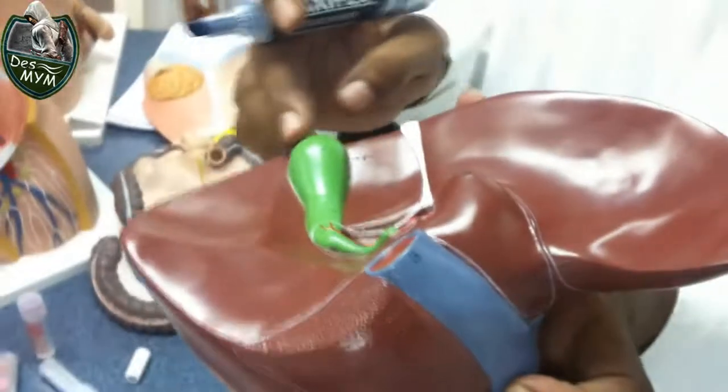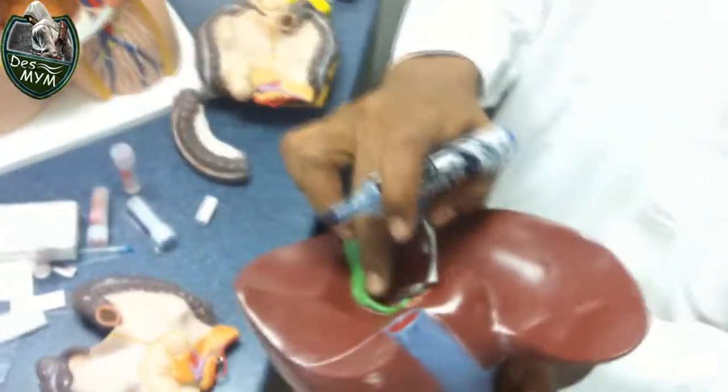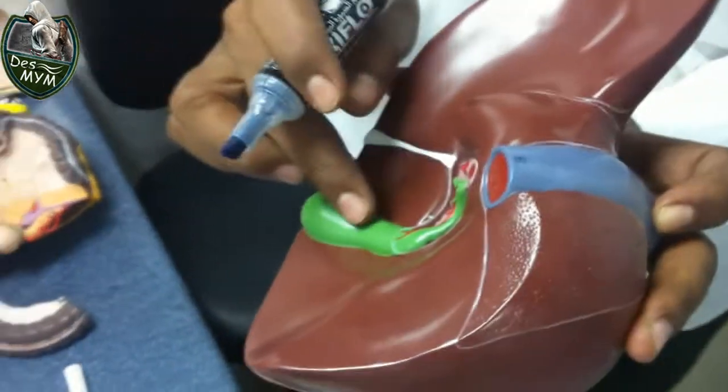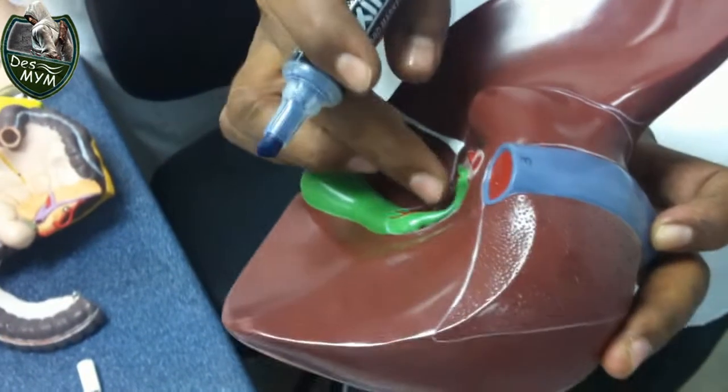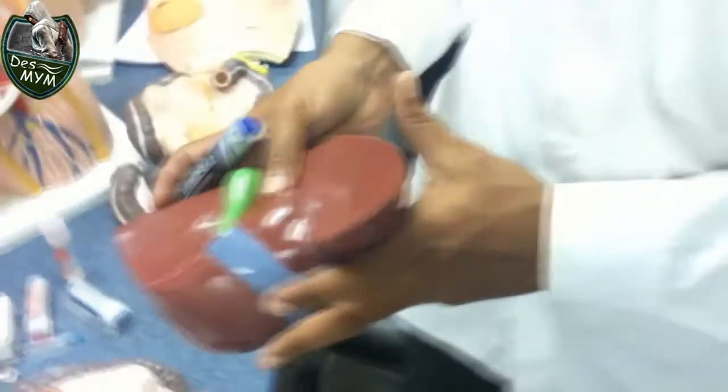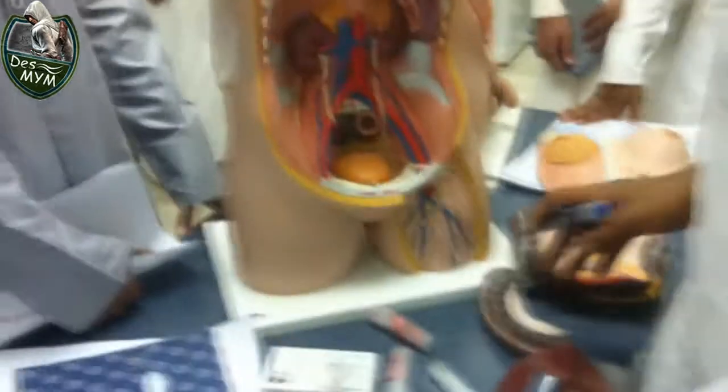See, this is the fundus, body, neck, cystic duct. Clear? Fundus, body, neck, cystic duct. This is about the liver and gallbladder.